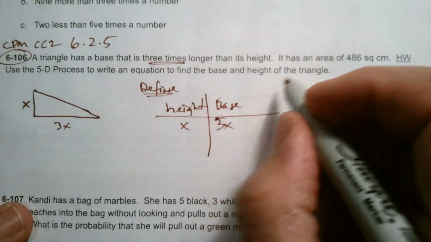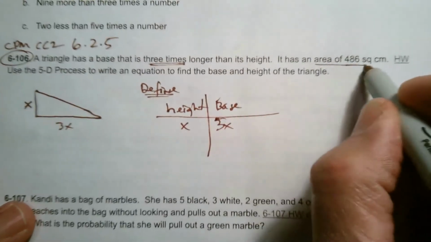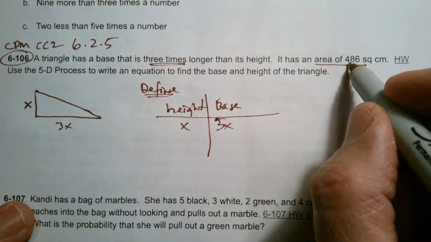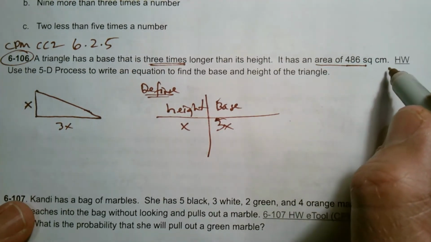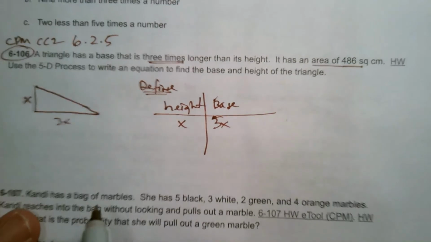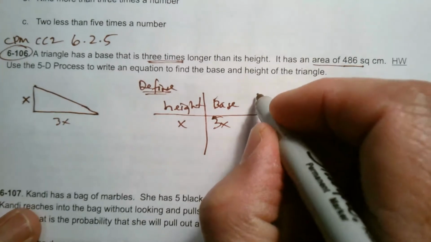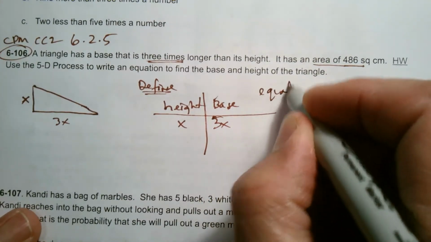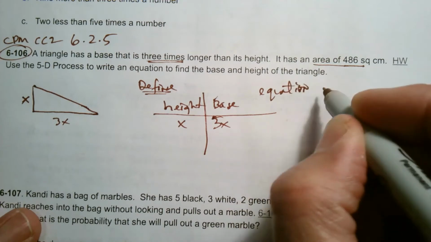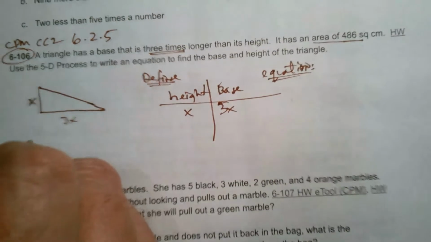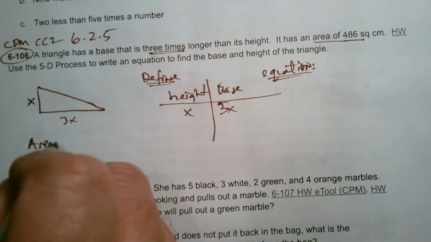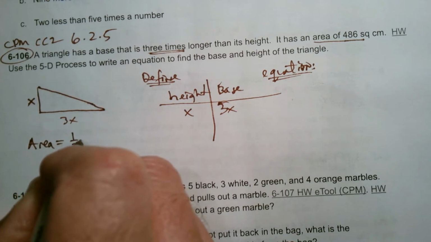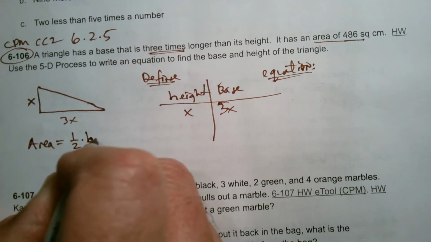And then from there, it tells me the area is 486 square centimeters. So how do we find area? That's where my equation is going to come into play, right? Remember, the area of a triangle, and I'll put it over here for my notes, is always 1/2 times its base times its height.